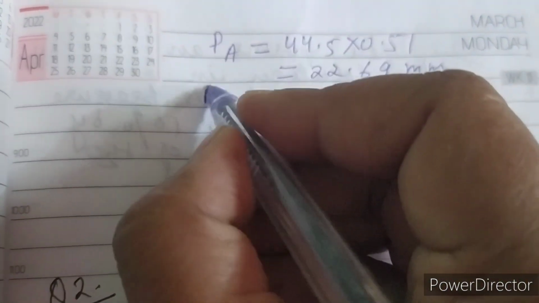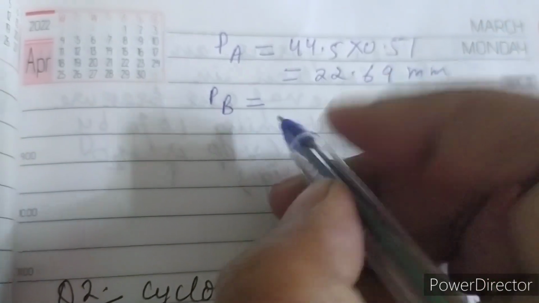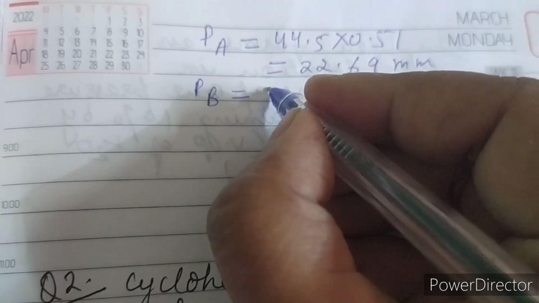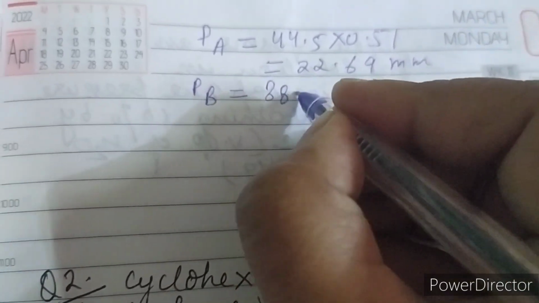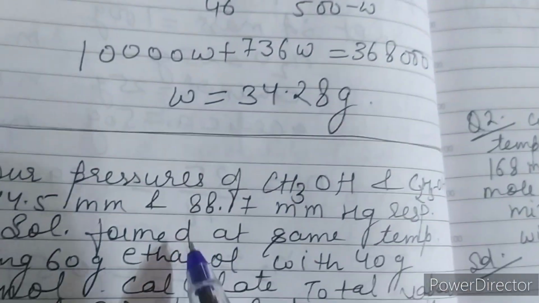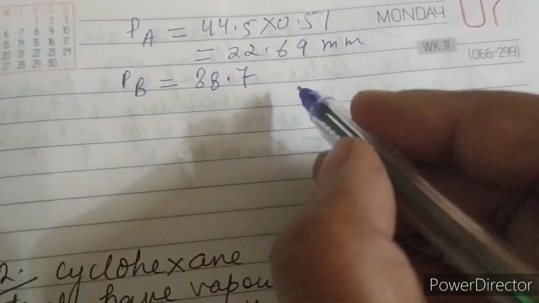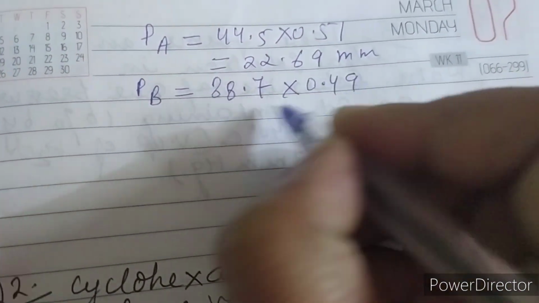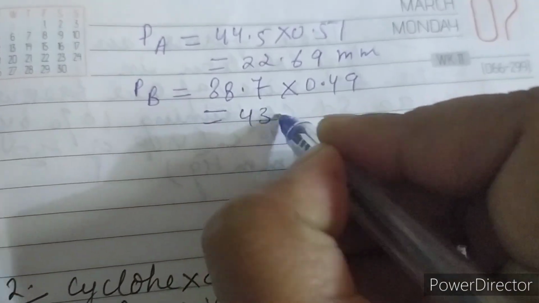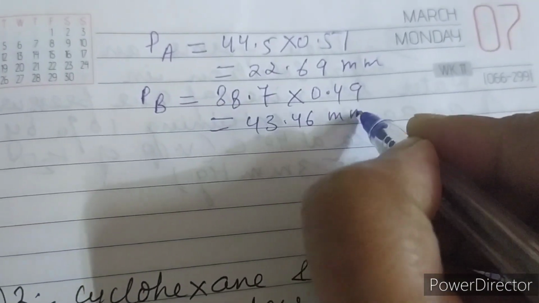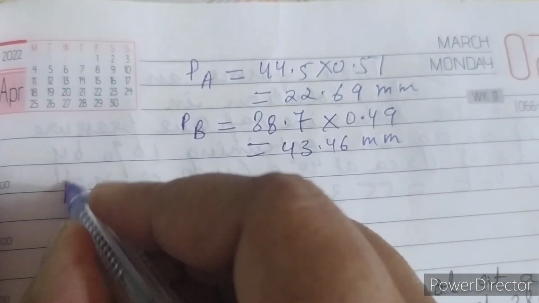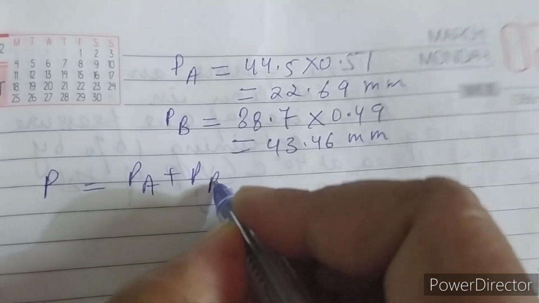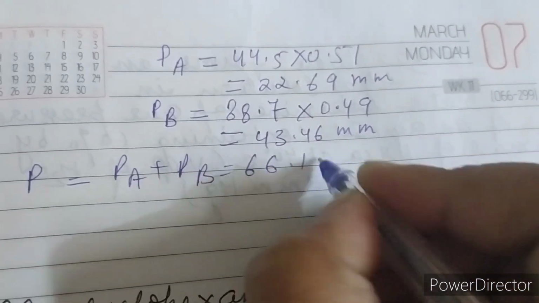Similarly when we calculate PB, that is vapor pressure of B, in its pure state PB naught has been given as 88.7, you can see here it is given 88.7, multiplied by the mole fraction that we have calculated, it will come out to be 43.46 mm. So total vapor pressure P will be equal to PA plus PB, and that will come out to be 66.15 mm.